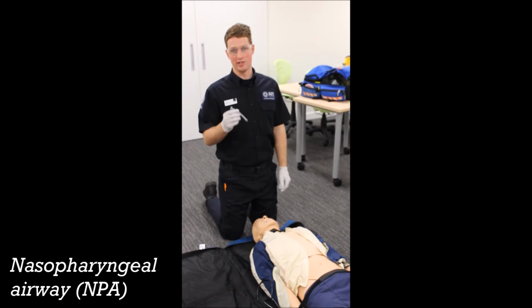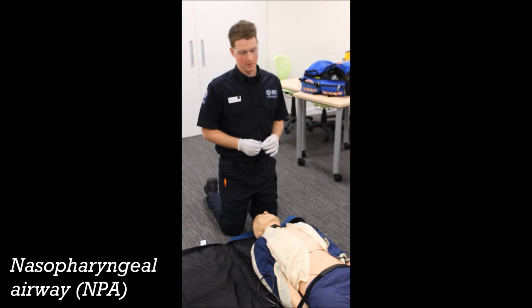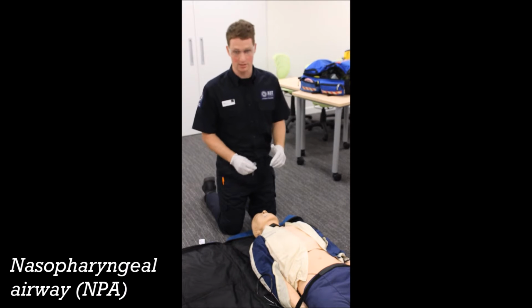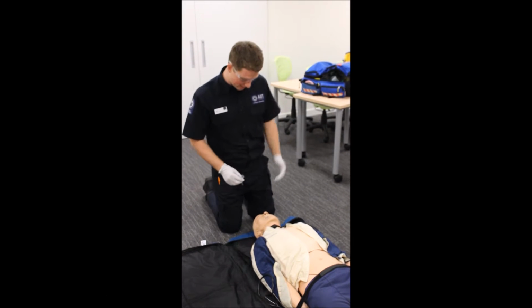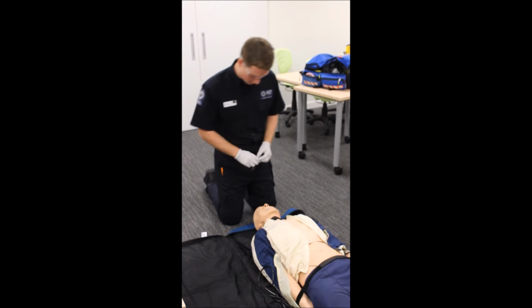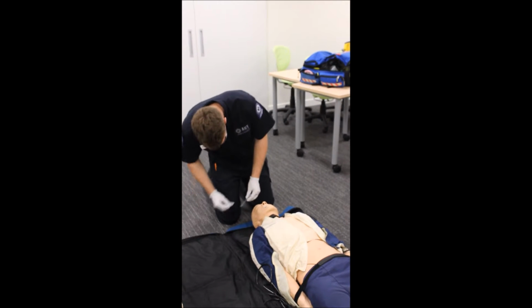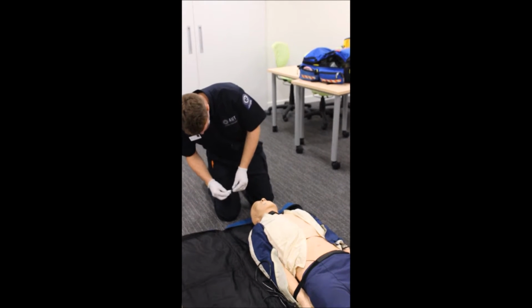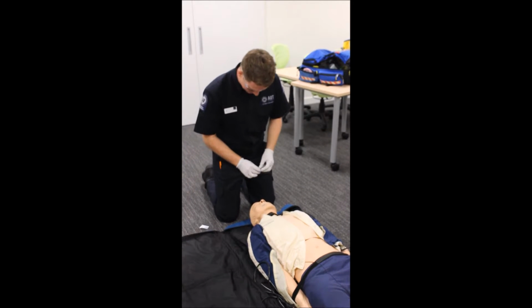Okay, so now I'm going to insert the NPA. Why we insert the NPA is that patients with a GCS lower than 8 are unable to maintain their own airway, or it's inappropriate to use an OPA. First of all, we're going to lube it up, because it gets a bit tricky to squeeze it in otherwise. So lube it all up.